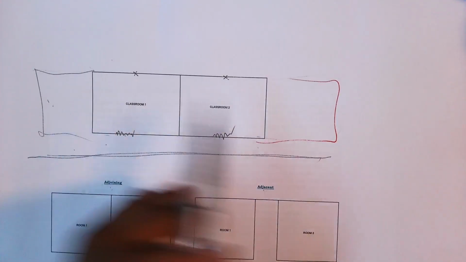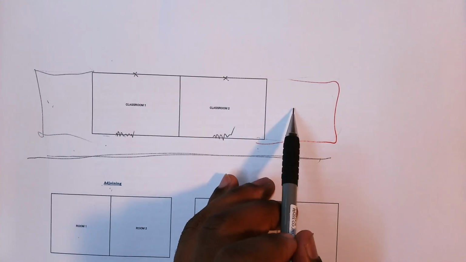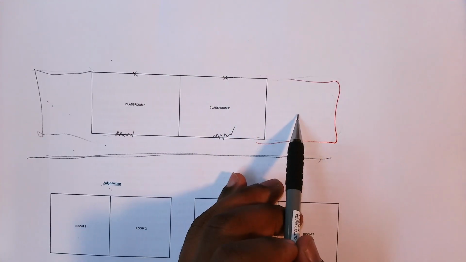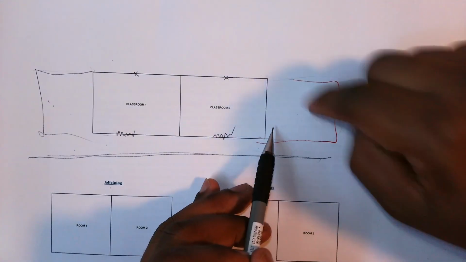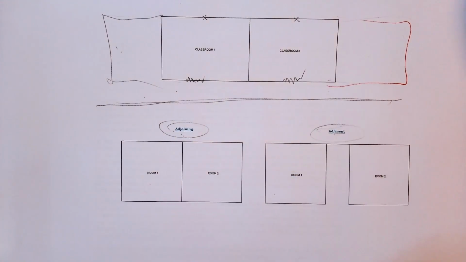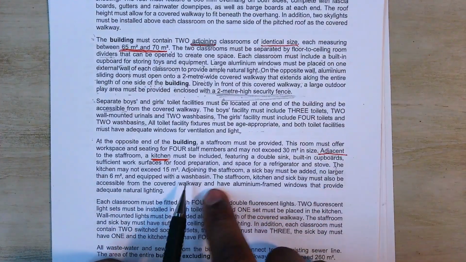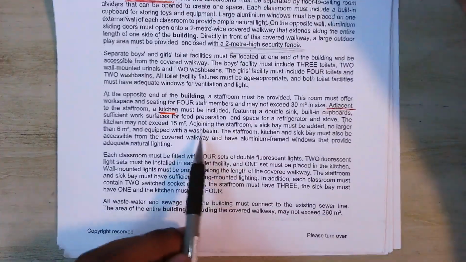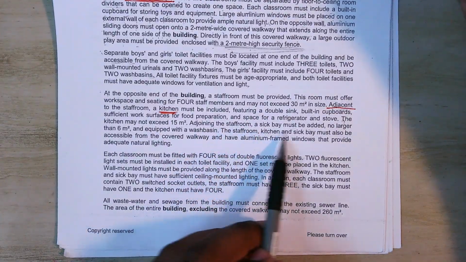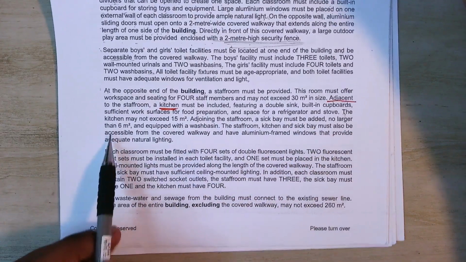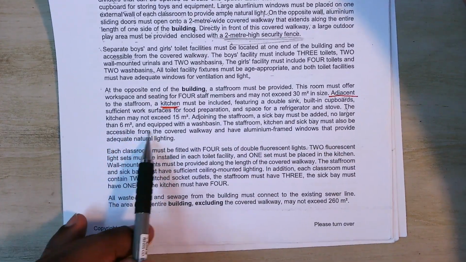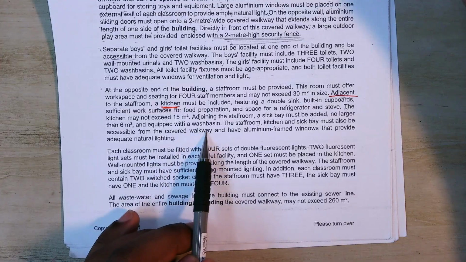So on this opposite end, we'll have a staff room, a kitchen, and a sick bay, but you have to position them in a certain way. Remember these words when you position your rooms. The sick bay must be no larger than 6 square meters, and it must be equipped with a wash basin.